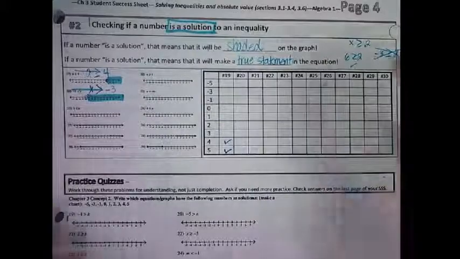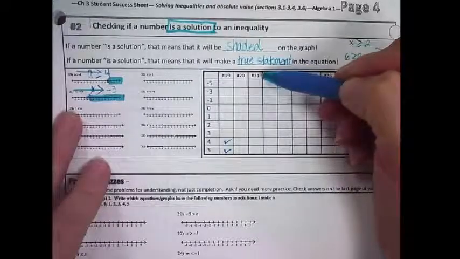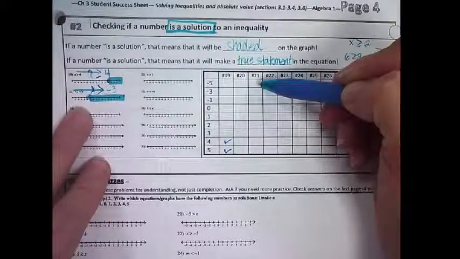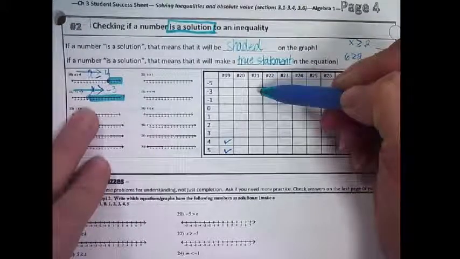So this is number 21, so I'm going to find 21 on my table. Is -5 a solution? No, it's not shaded. -3, nope, it's not shaded.